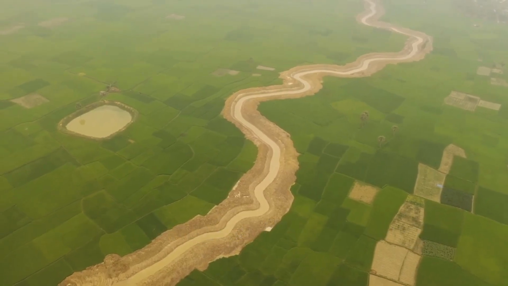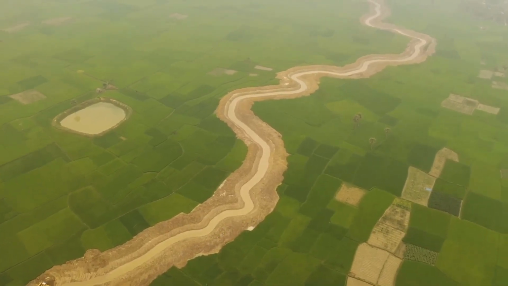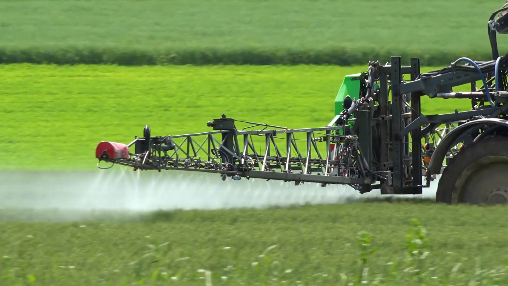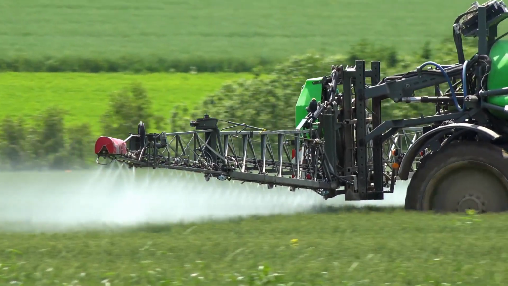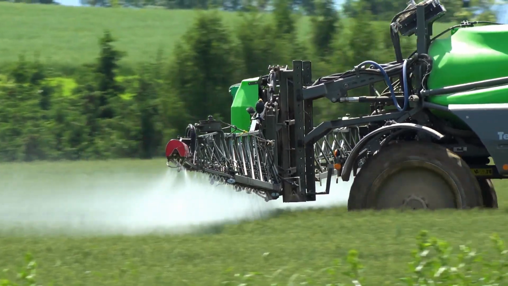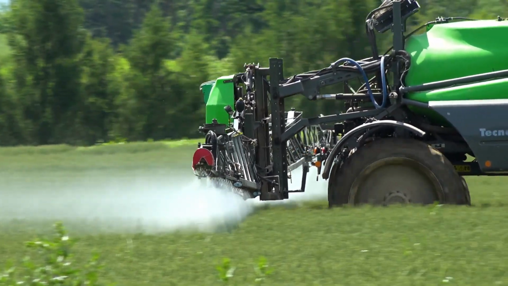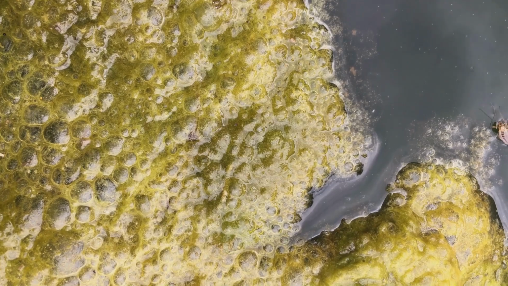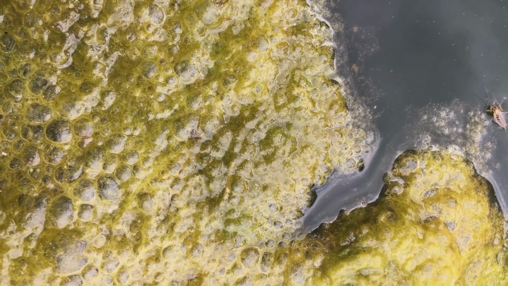Now, let's look at some specific examples of how human activity can influence groundwater and surface water in a watershed. For instance, the use of fertilizers and pesticides in agriculture can leach into groundwater and surface water, causing nutrient pollution and harmful algal blooms. These blooms can deplete oxygen levels in the water, harming aquatic life.